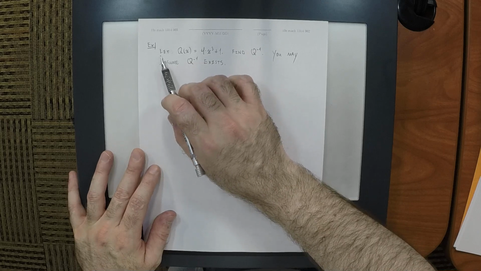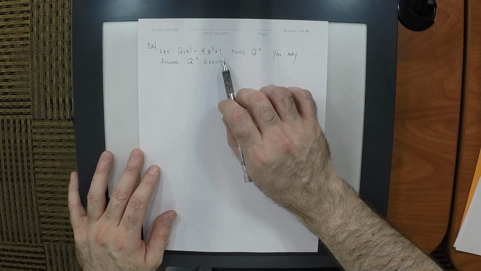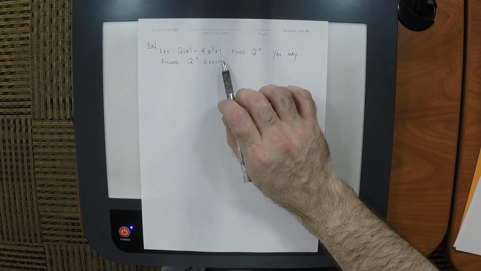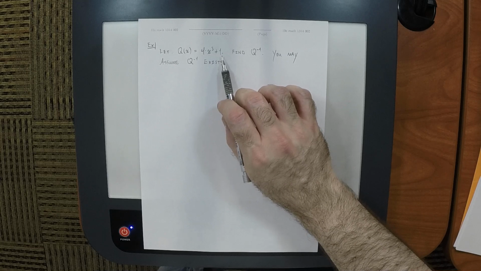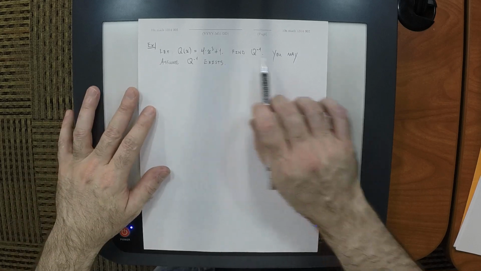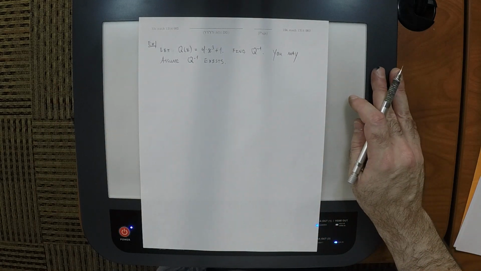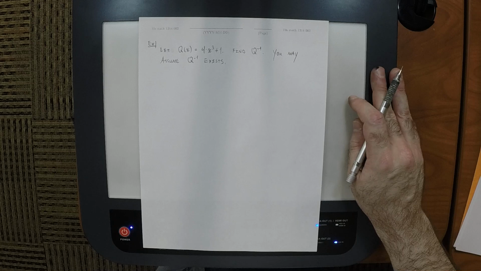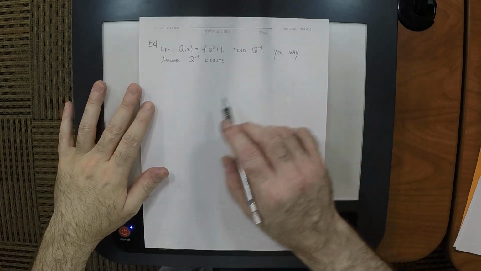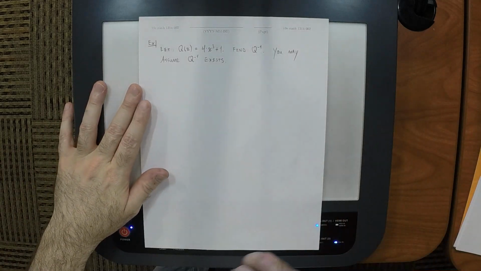It'll say let q be this function, and then the first question will be determine if the inverse exists, and explain why it does or doesn't exist. And then if it exists, find it. So me saying you may assume that it exists, I'm basically saying that when you're looking back at this, that just means that whole part of the question is cut from this one.